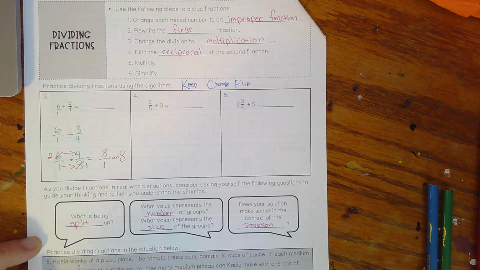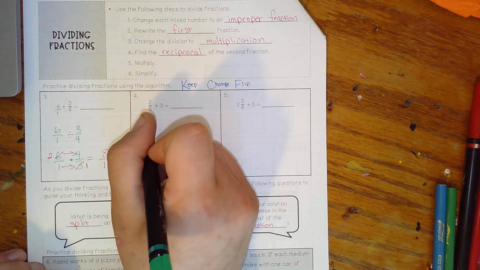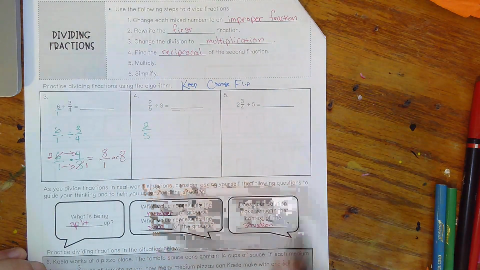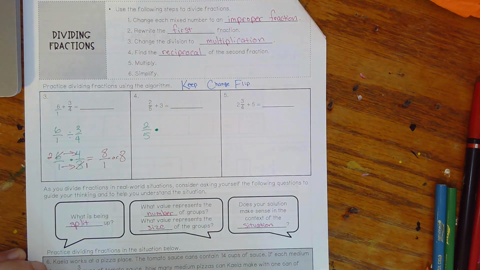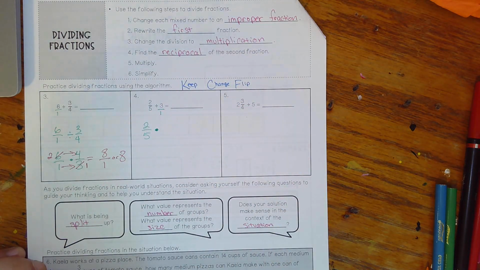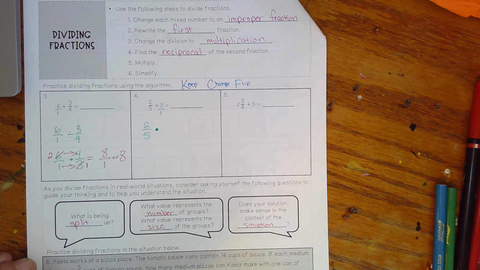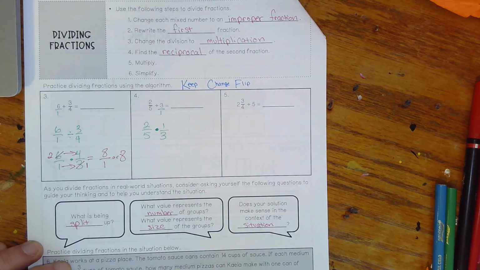Let's work on number 4. All right, number 4. We're going to keep our first fraction. We're going to change our division sign to a multiplication sign. And remember that a whole number as a fraction is a whole number over 1. But we're not going to keep it as 3 over 1. We're going to flip that and find its reciprocal, so it's actually going to be 1 over 3.